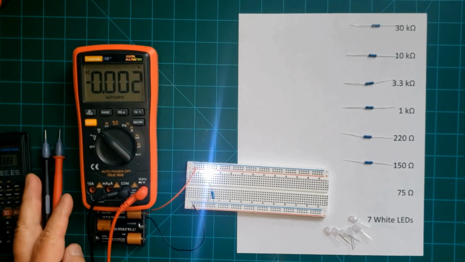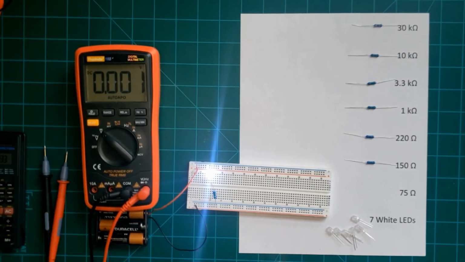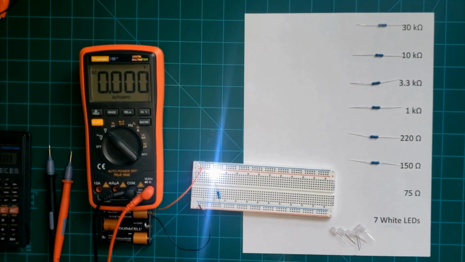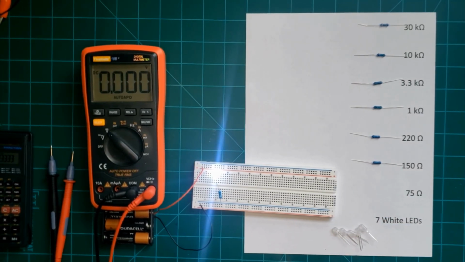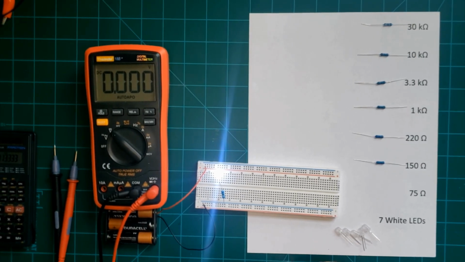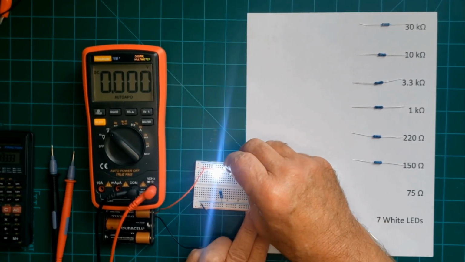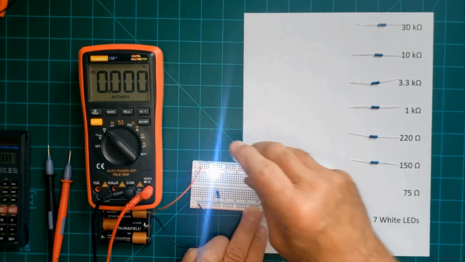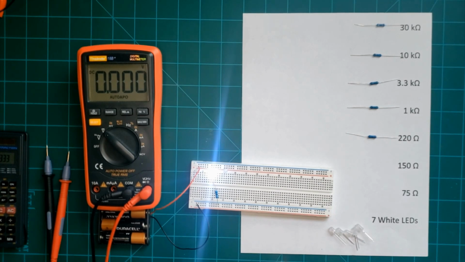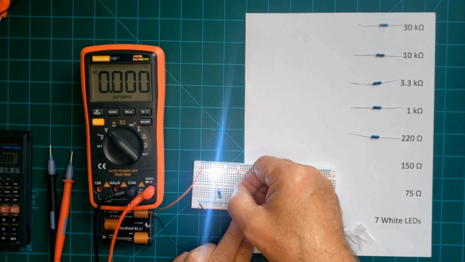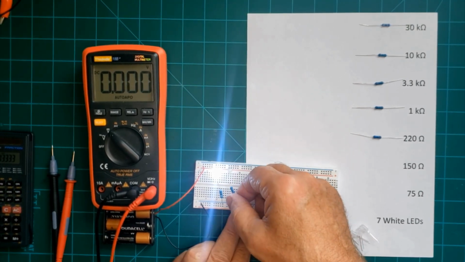So now what I want to do is reproduce the same circuit, but I'm going to reproduce it, each circuit, with a slightly higher resistance. So I'm going to plug my long lead in here, the down one. I'm going to take my next resistor. This is about double the first resistor. It's actually exactly, if you take the spec.